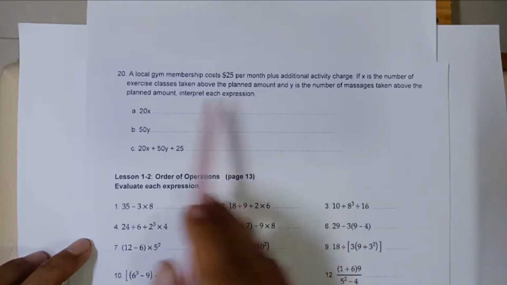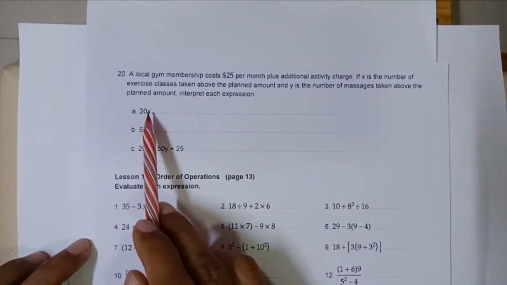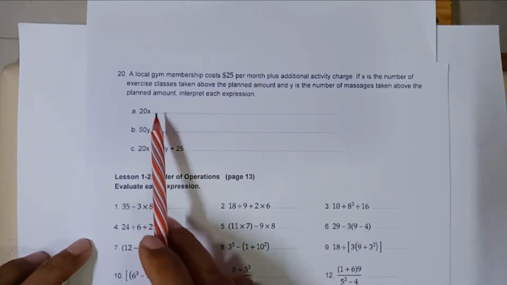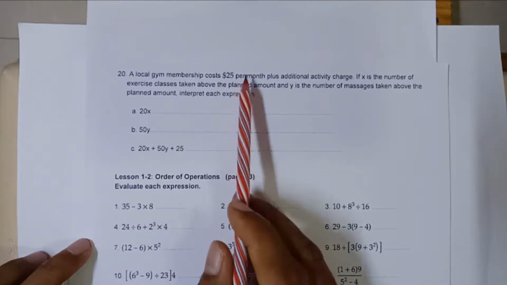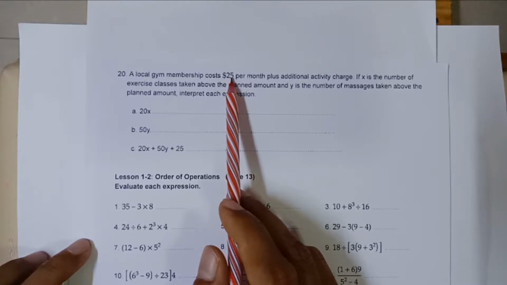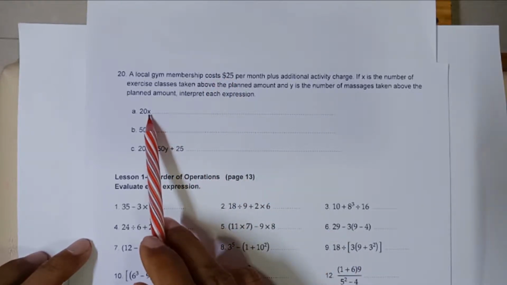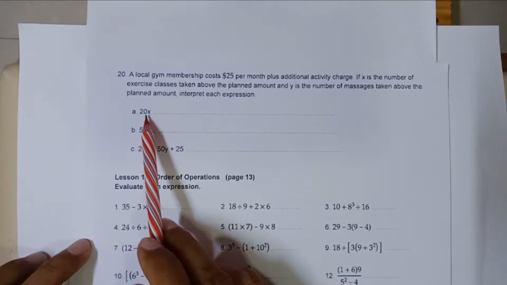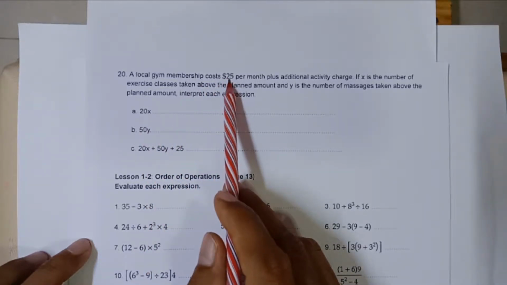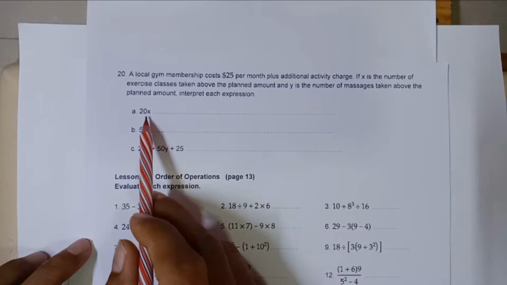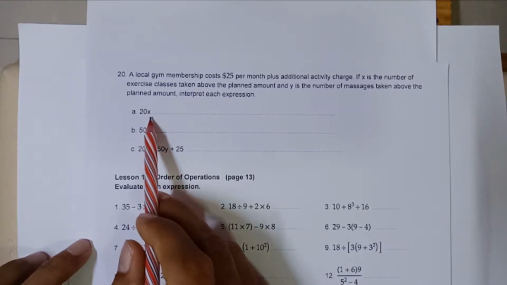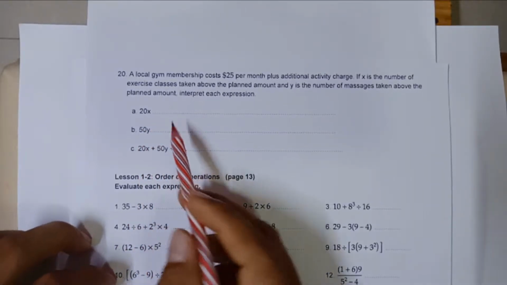If it is 1 class, we pay $20 more on top of the $25. If she takes 2 extra classes, she will pay $40 above the $25. So 20x represents the cost of extra classes.